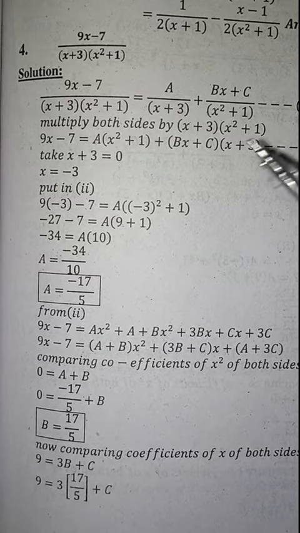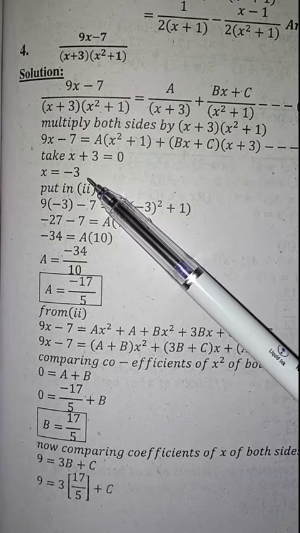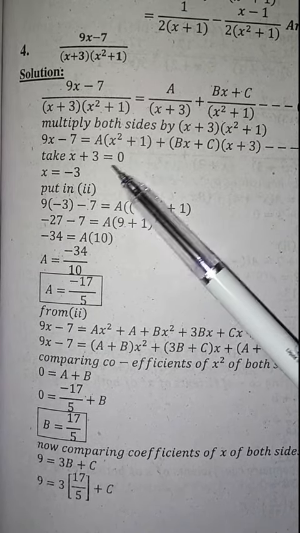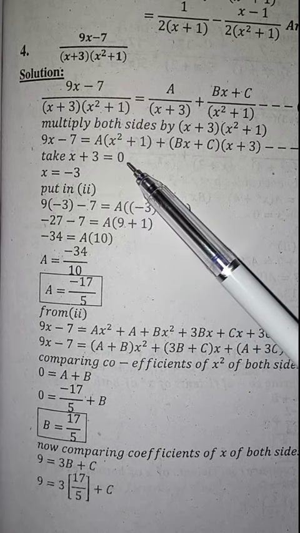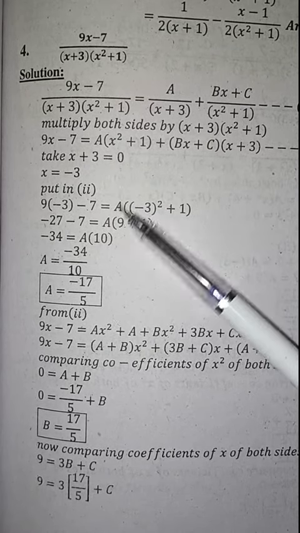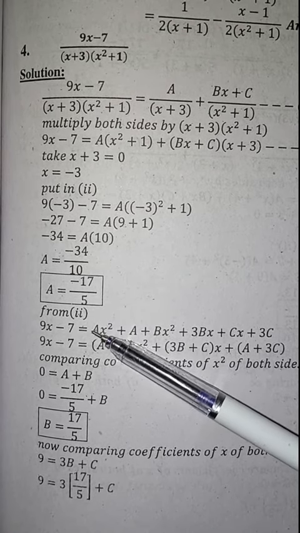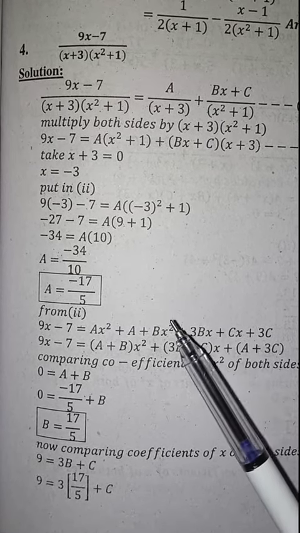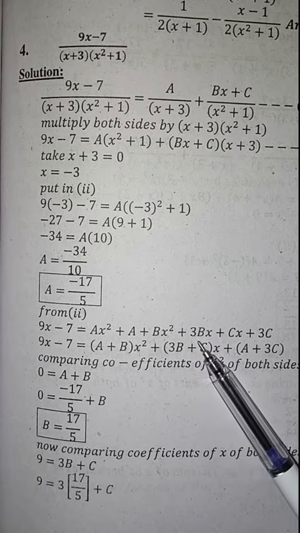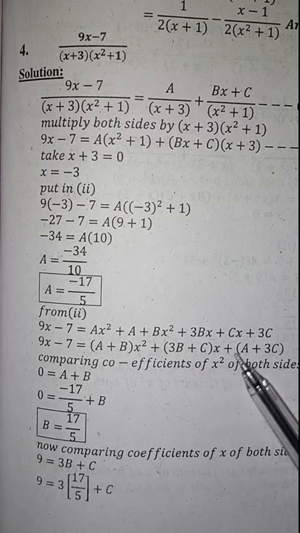This is equation 2. Now by taking x plus 3 equal to 0, we get the value of x, which is minus 3. Now put the value of x equal to minus 3 in equation 2. We get the value of A, which is minus 17 over 5. Now from equation 2, 9x minus 7 is equal to Ax square plus A plus Bx square plus 3Bx plus Cx plus 3C.